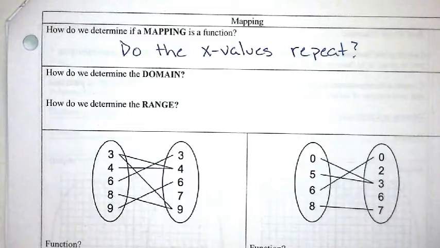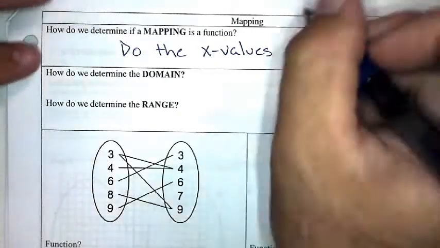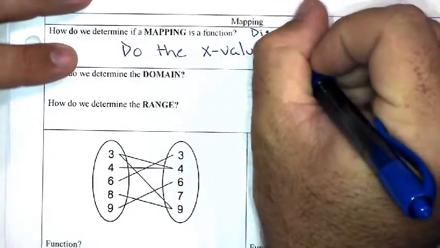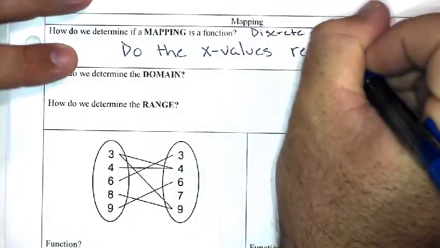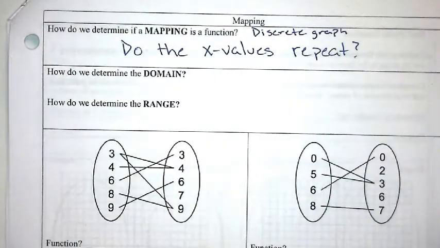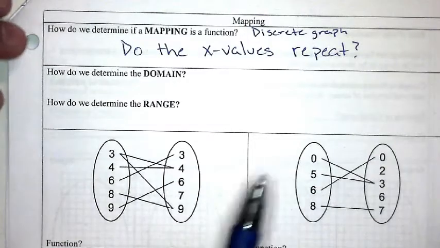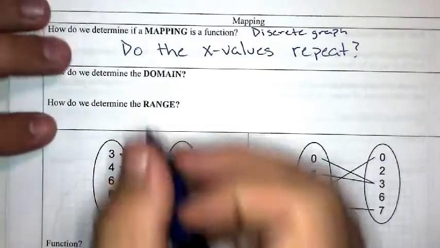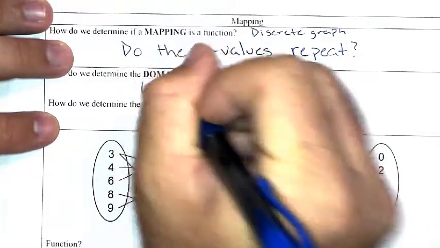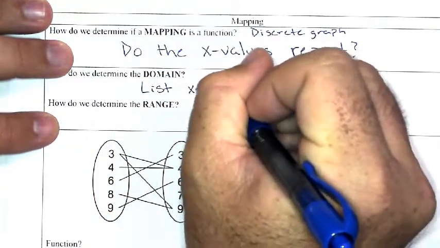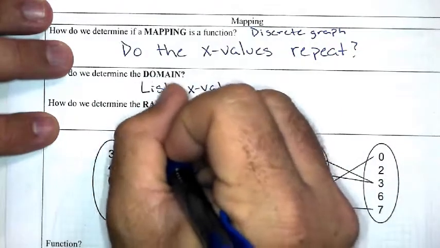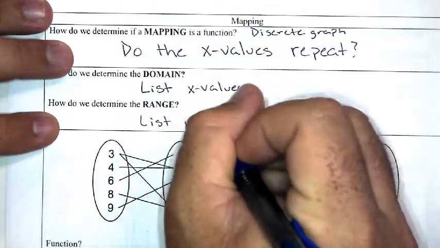How do I determine if a mapping is a function or not? Well, you ask yourself, do the x values repeat? What's this the same as? Discrete graphs. It's the same as a discrete graph. Holy cow, so simple, so easy. Okay? How do we determine domain? Lists. Yep. And the range is listing the y values. Okay?